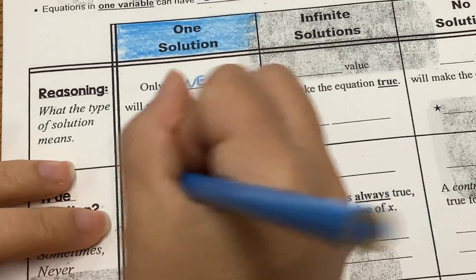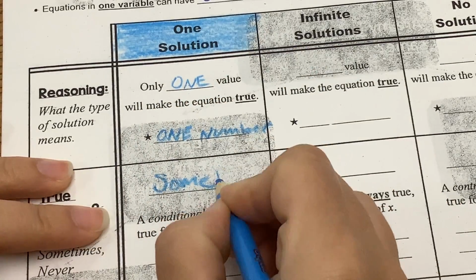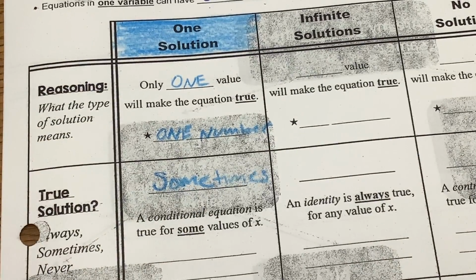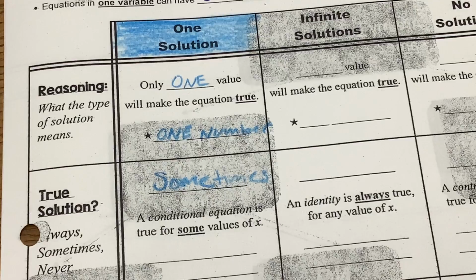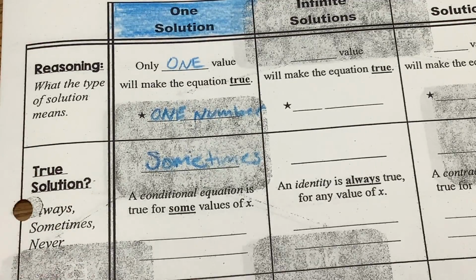So the only time that's going to happen is sometimes, when I happen to use that exact number. So it will sometimes be true. And that means that it's only ever true one time.